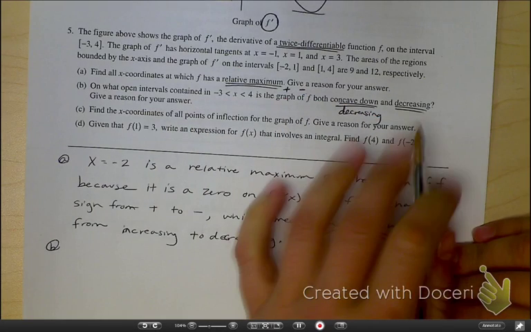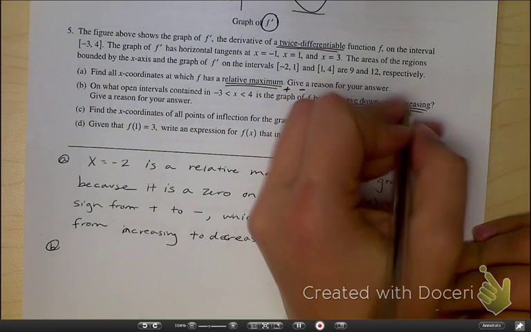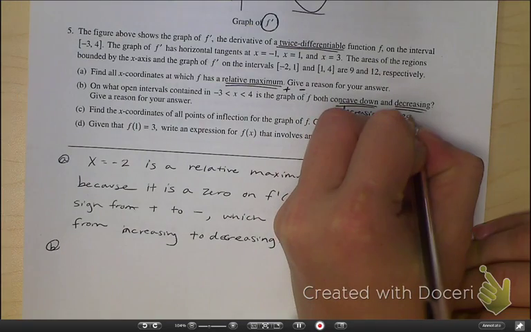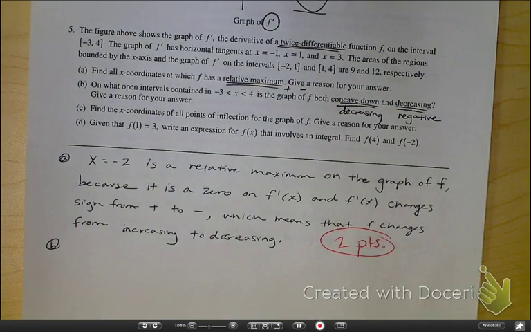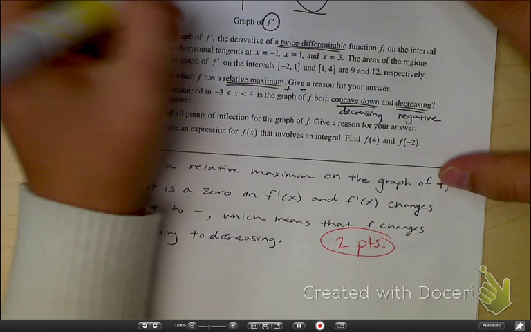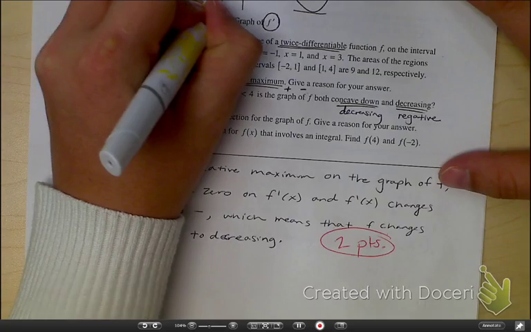And to figure out where the original function is decreasing, I'm looking for where the first derivative is negative. So in other words, I'm looking for where this graph, which is the first derivative, is negative and decreasing. So let me get out a highlighter. Let's see if we can highlight this really quick. Negative and decreasing. So right here, oh, you can't see that.